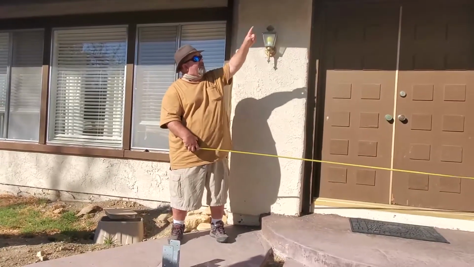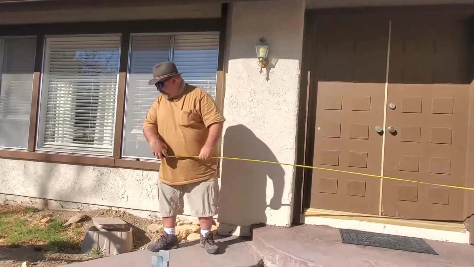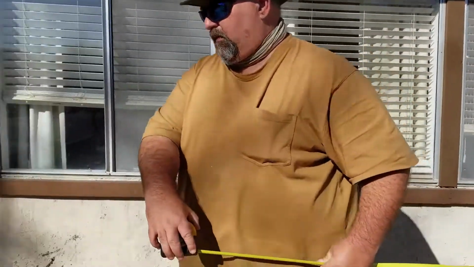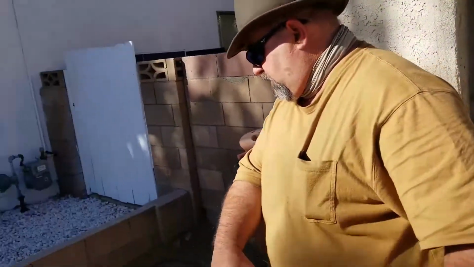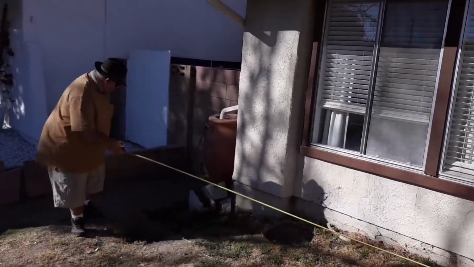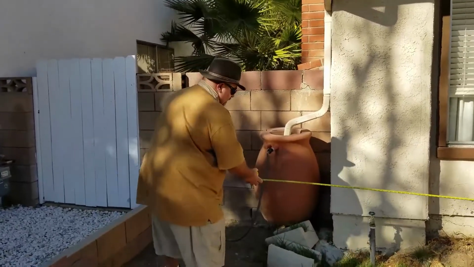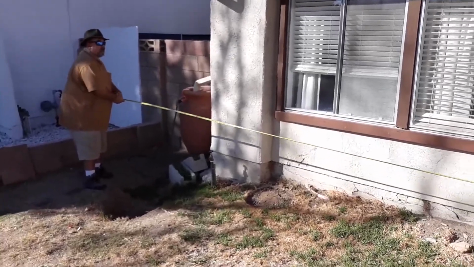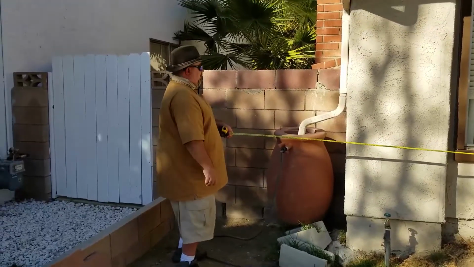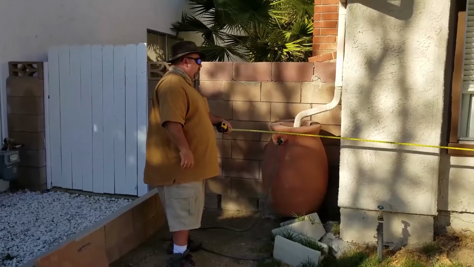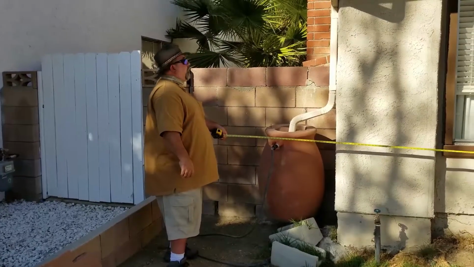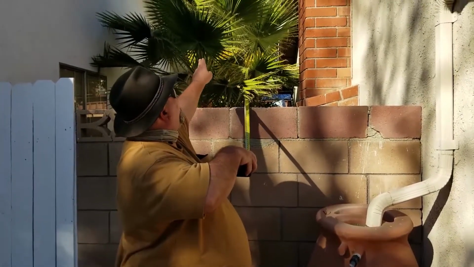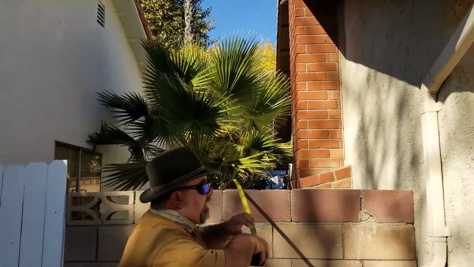We're measuring the length of this rain gutter. And we're just going to the end of it. And that is 30 feet. Next thing I'm going to measure is from the peak of the roof down to this end.